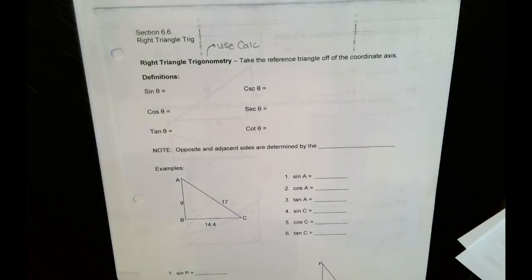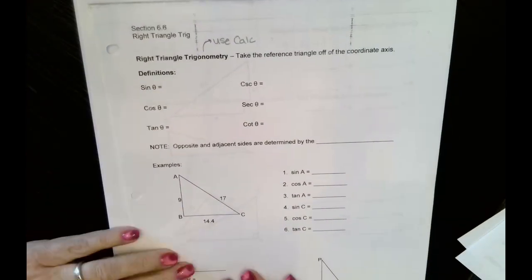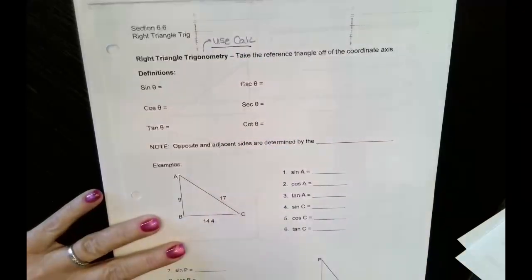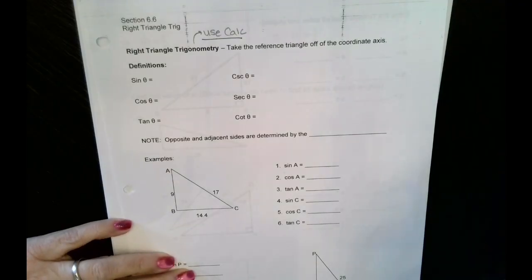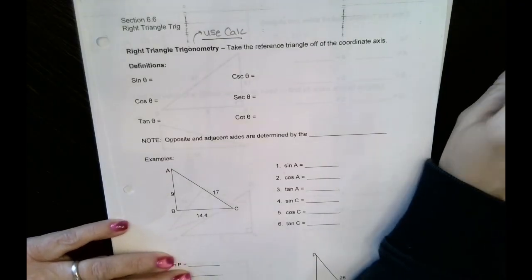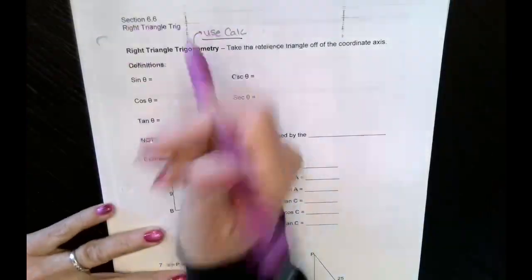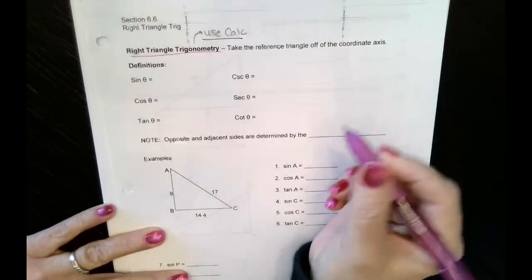Right, so we are on 6-6 now, and we're going to use our calculator. So if you don't have your calculator, go grab that real quick, pause the video, and then come back. Now, this is the first lesson that we're going to hit here that is not going to be new. This is all going to be review, and so this is right triangle trig.